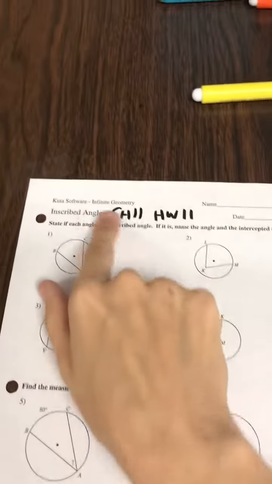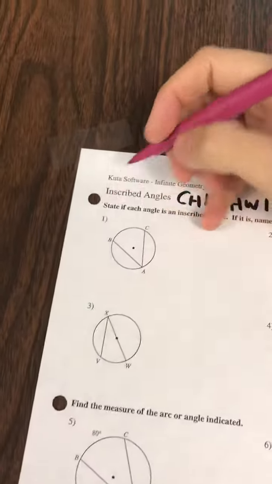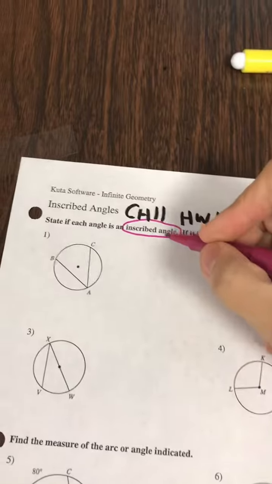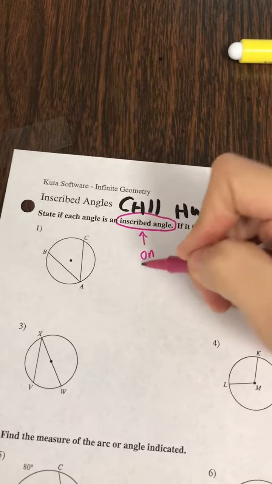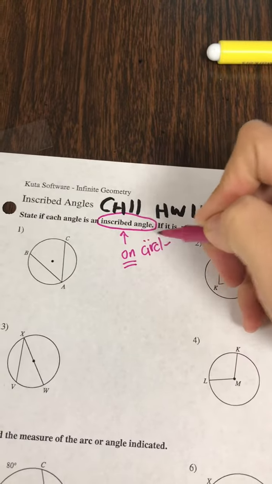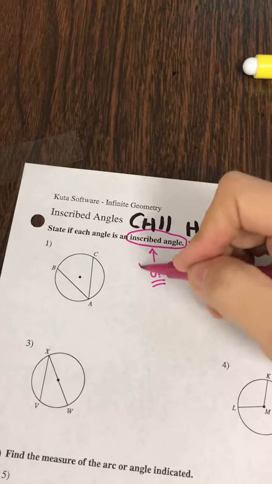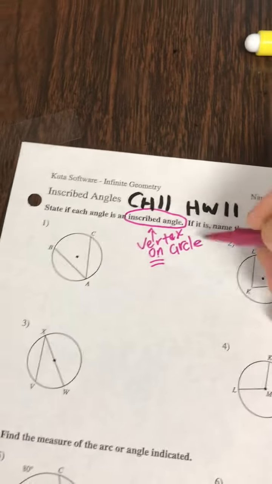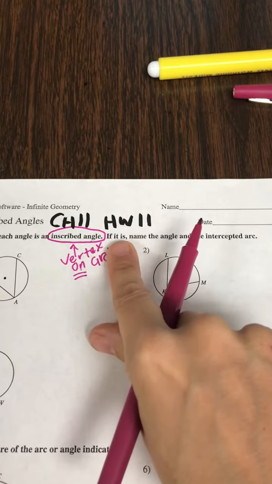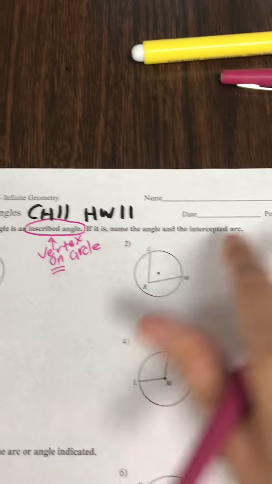Hey, we're going to work through Chapter 11, Homework 11, and let's do it. So our word of the day was inscribed angle, which means it's an angle happening on the circle. What I mean by that is that the vertex is on the circle. So I'm just going to identify: it says state if each angle is inscribed, and if it is, name the angle and the intersected arc.